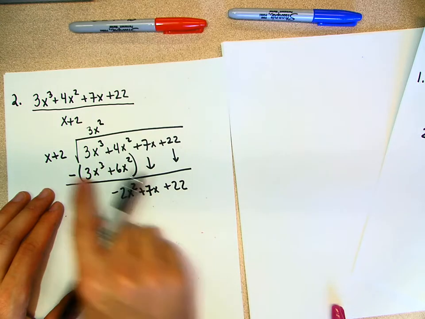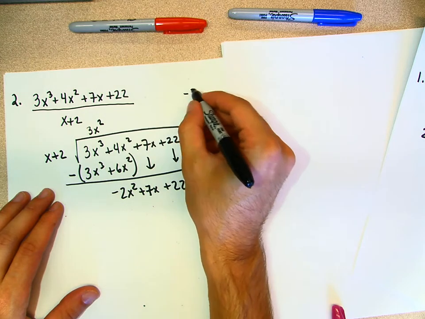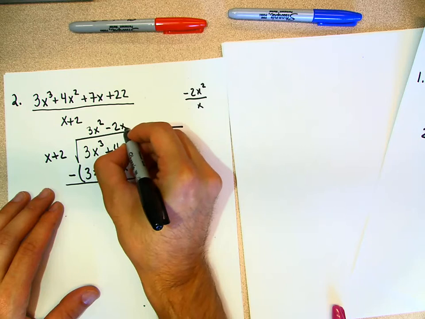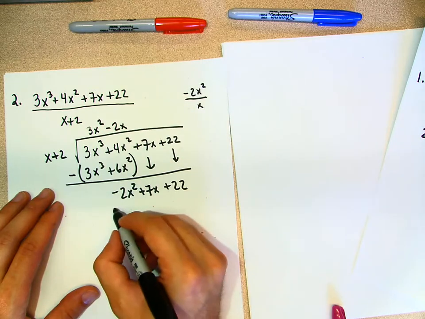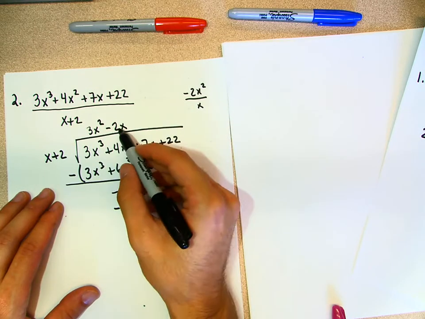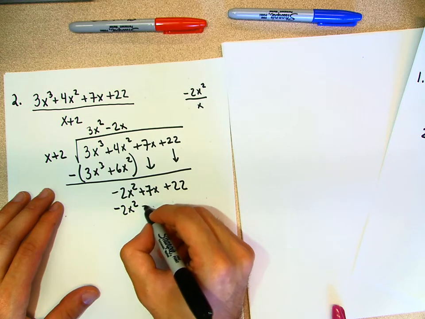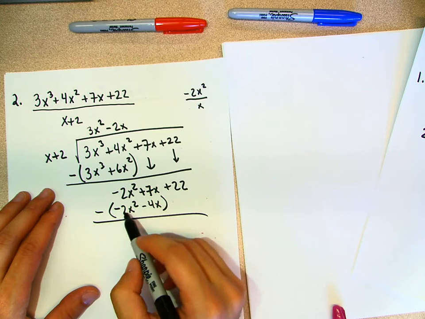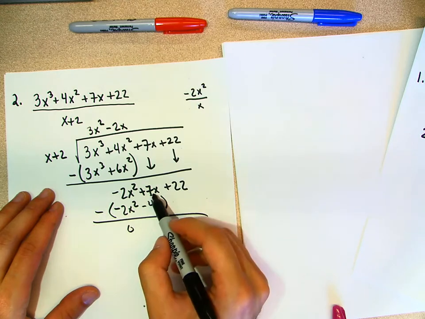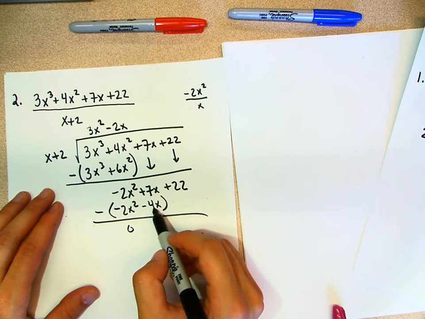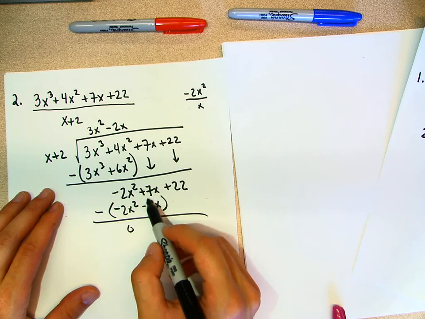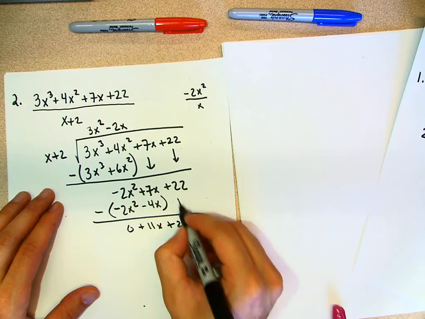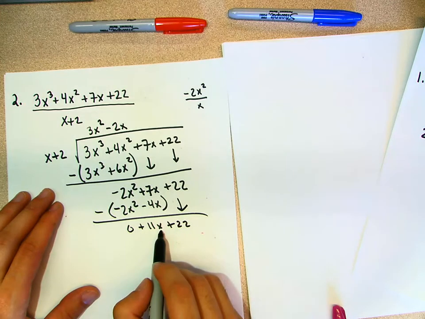How many times does x go into negative 2x squared? So what do I do? I do negative 2x squared divided by x. This is negative 2x. Negative 2x times this is negative 2x squared. Negative 2x times 2 is negative 4x. And yes, Mr. G is speeding this up. Let's see. So this becomes 0. 7x minus a minus 4x becomes plus. So this is 7 plus 4. This is 11x plus 22. You bring down this 22. How many times does x go?